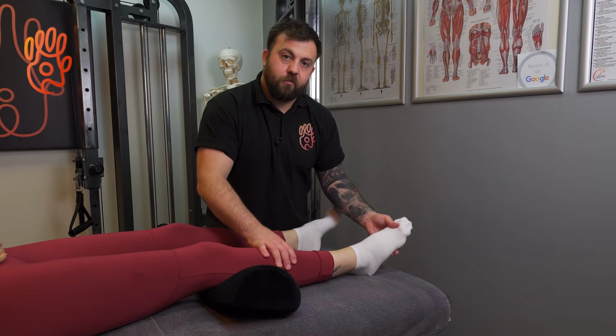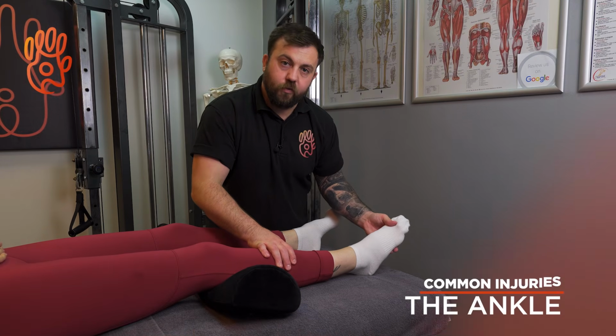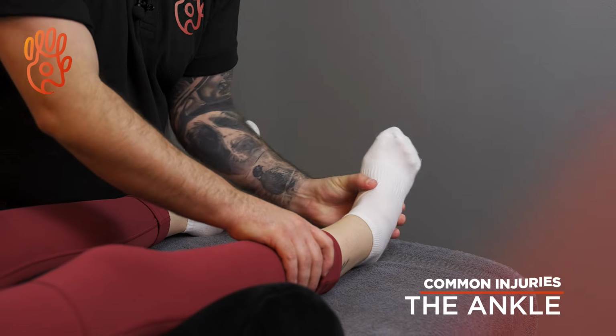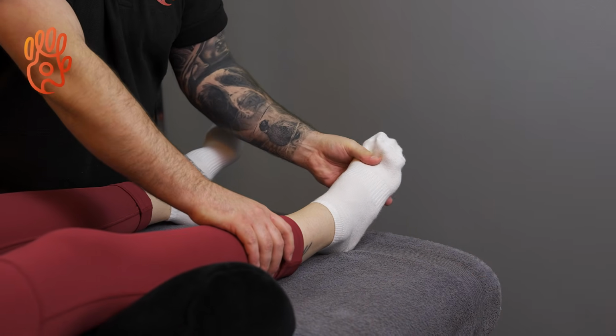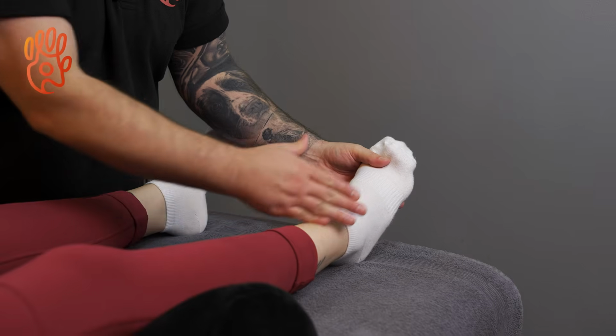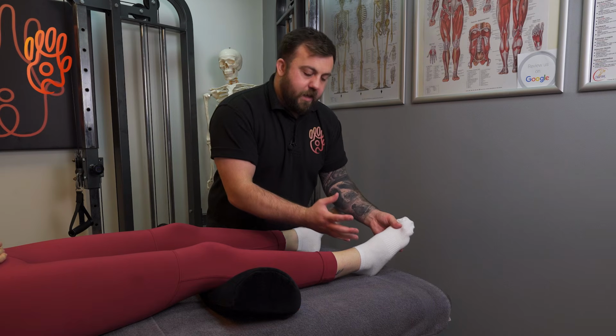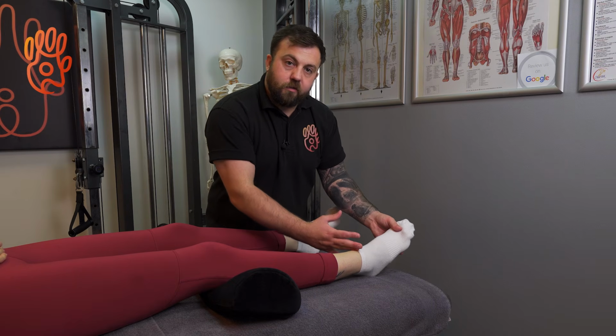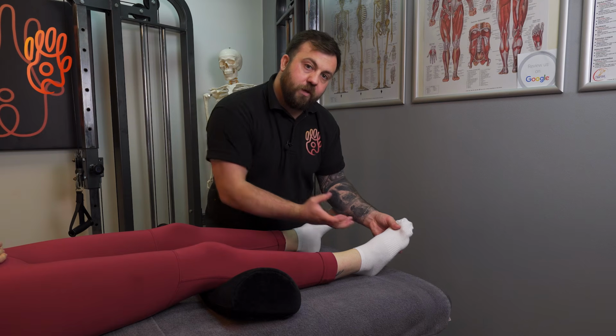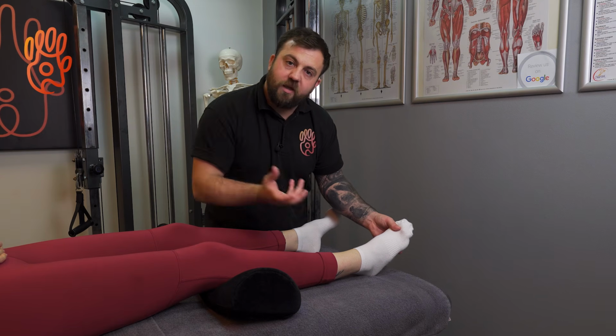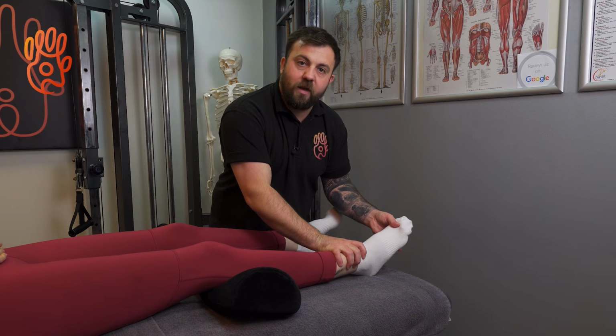I'm now going to take you through some common injuries of the ankle. A lot of runners can roll their ankle, causing strains and sprains. You can get stress fractures up the tibia. Because the ankle is so far away from your heart, the heart has to work harder to pump blood down to then push waste back up. So it's a common swelling point.